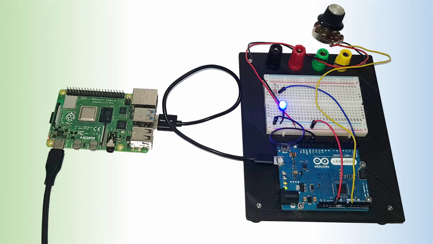In this case, I've connected the Arduino to one of the USB ports on the Raspberry Pi. This is plug and play.